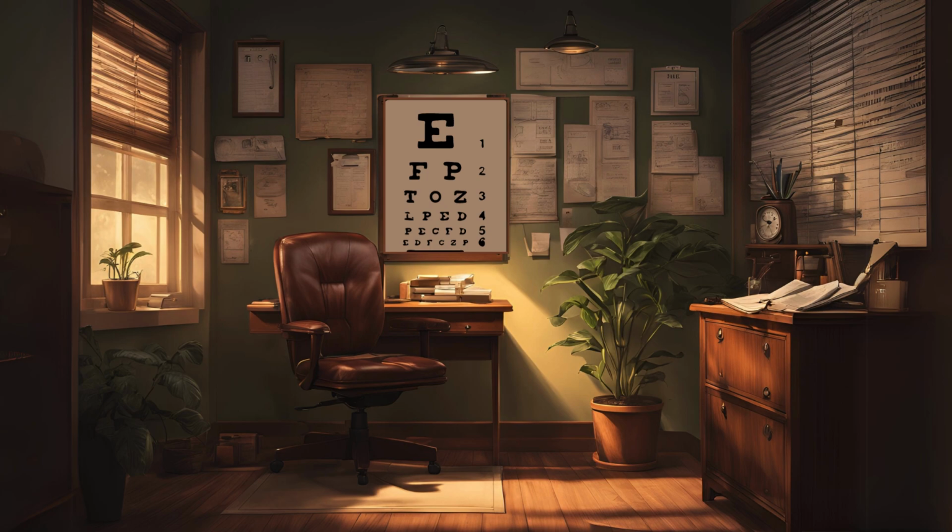1, 2. 1. Okay. 1 or 2. 1 or 2. 1. Okay, perfect. And then 1 or 2. 1 still. Okay, perfect. I'm just making sure. And would you go ahead and read for me the lowest line you can? Perfect. Very good. Okay. Now we're going to switch over.